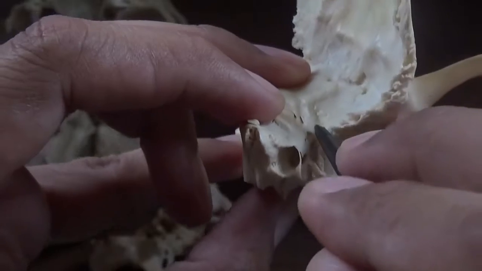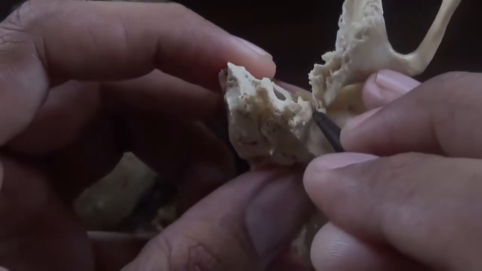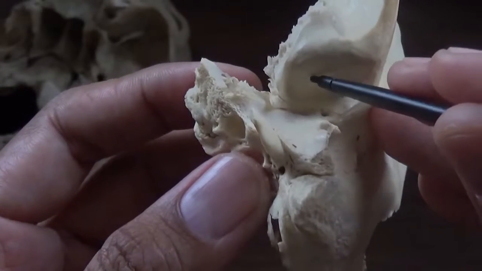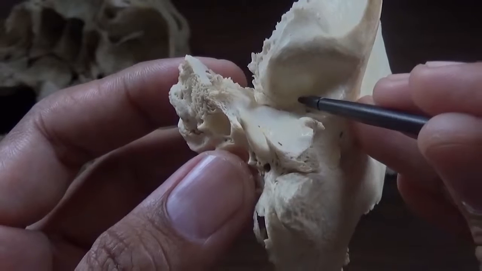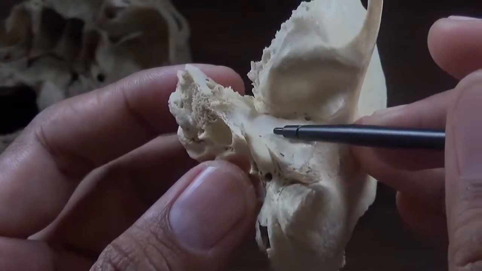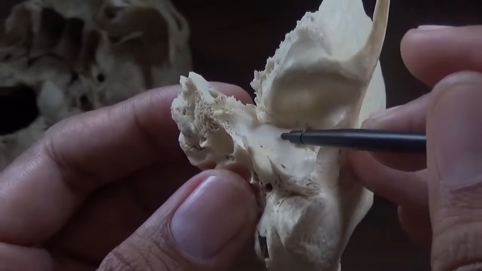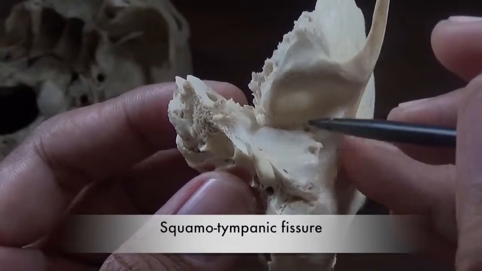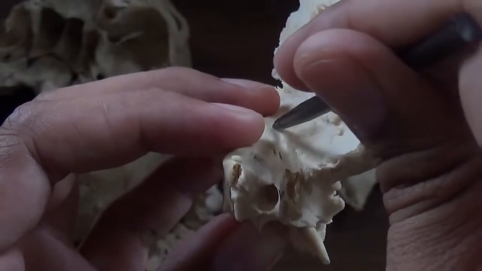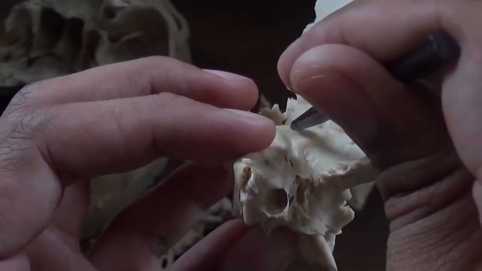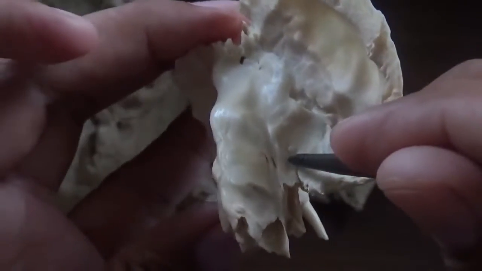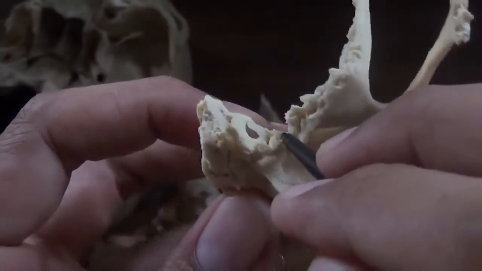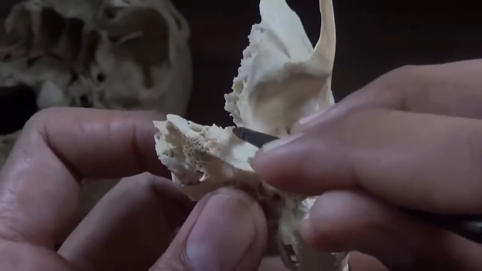The bony plate is called as tegmen tympani, and that turns down and that lodges between the gap of tympanic plate and this squamous temporal bone, right? So initially the gap between the squamous temporal bone and tympanic plate, it is called as squamotympanic fissure. Now when the bony plate of tegmen tympani, which belongs to the petrous temporal bone, sends a bony plate down between this squamotympanic fissure, right?